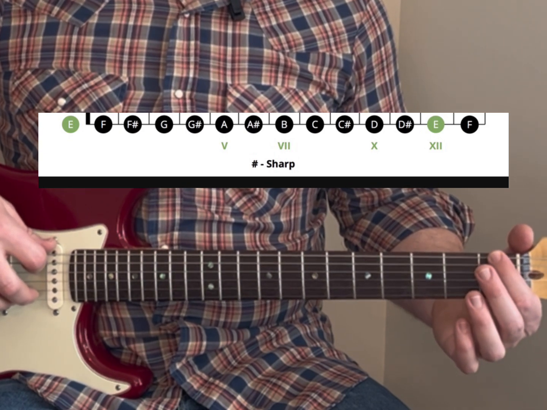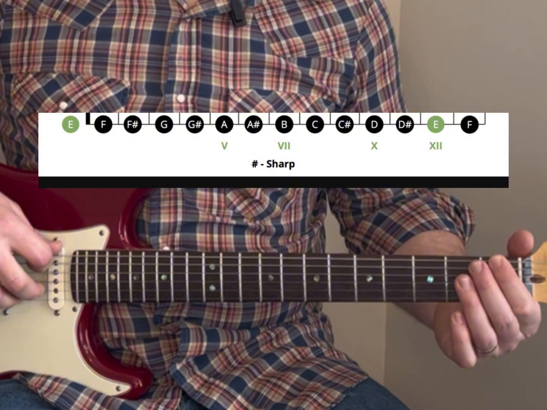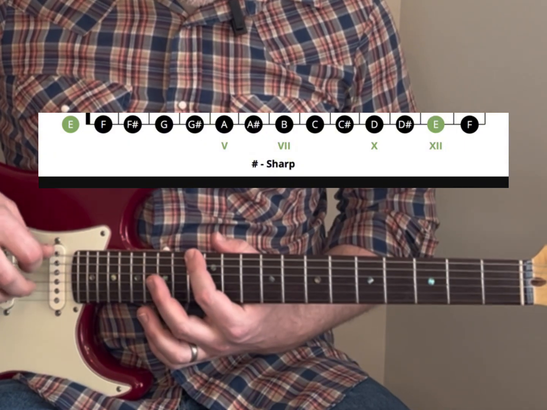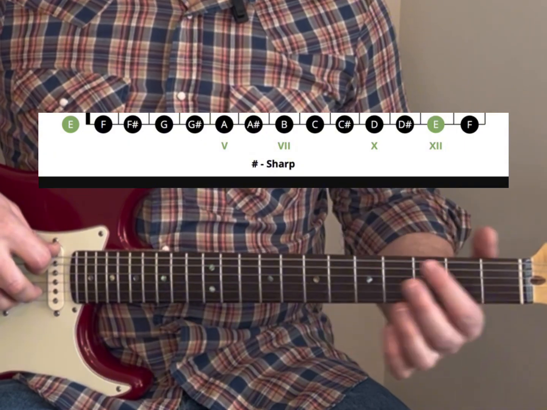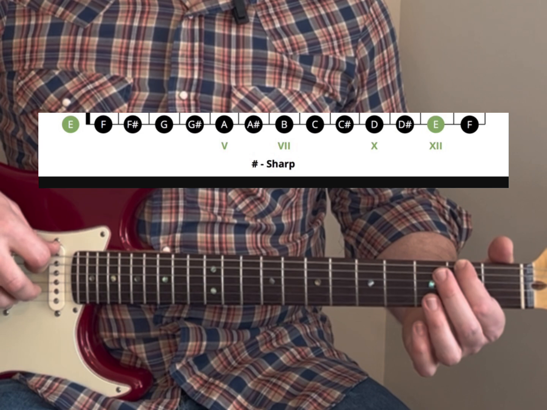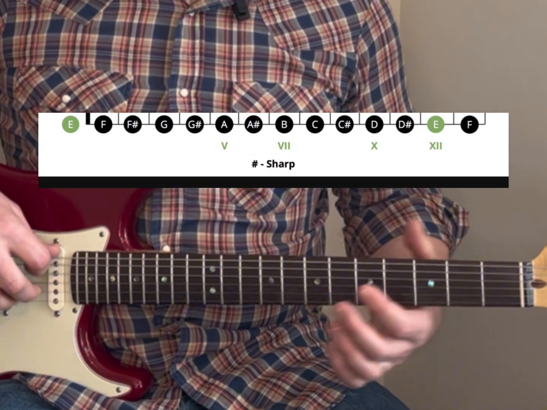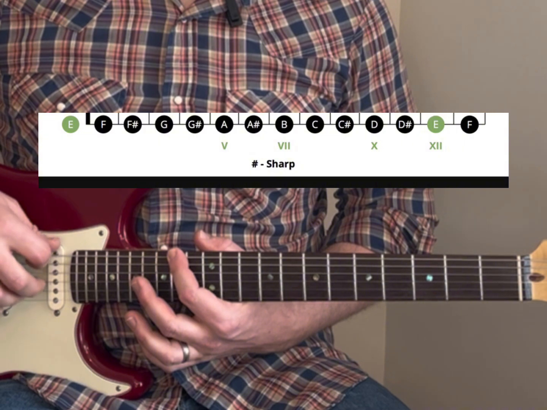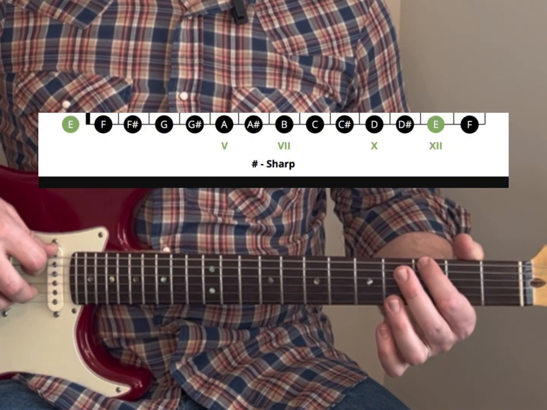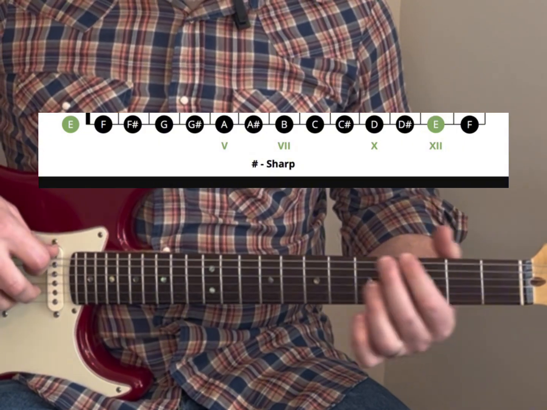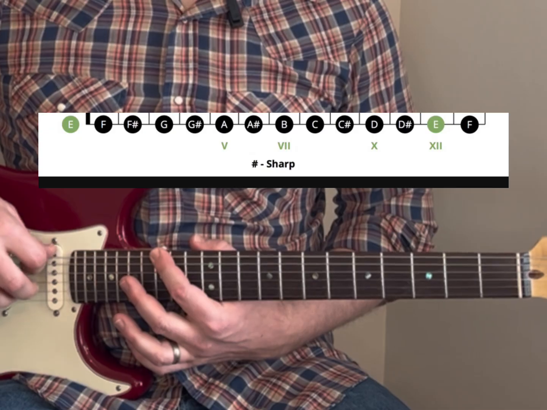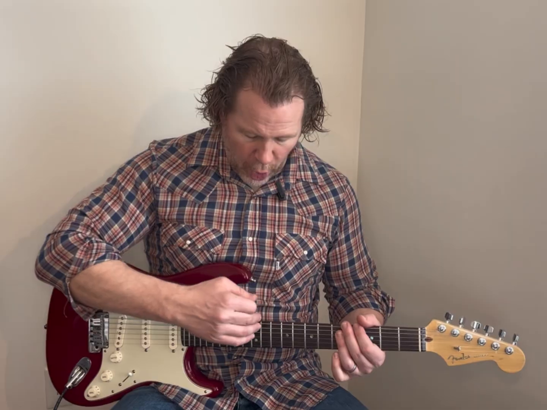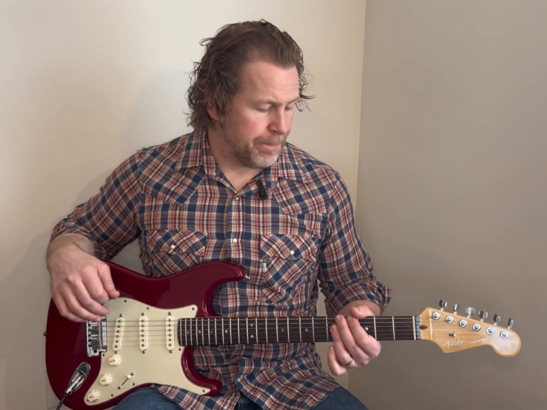That F on the first fret is that F on the 13th fret. That F sharp or G flat on the second fret is a F sharp or G flat on the 14th fret. And that G on the third fret is a G on the 15th fret. And you can see how it just walks up from there.